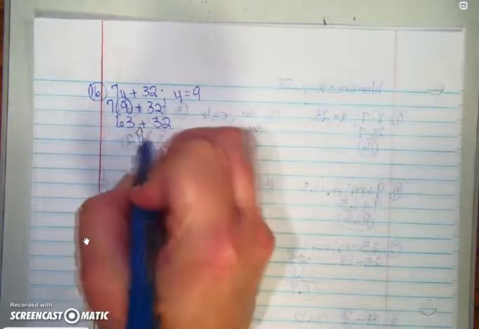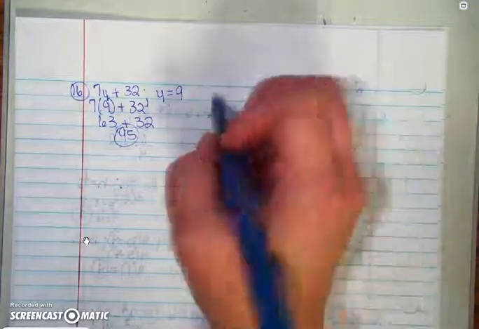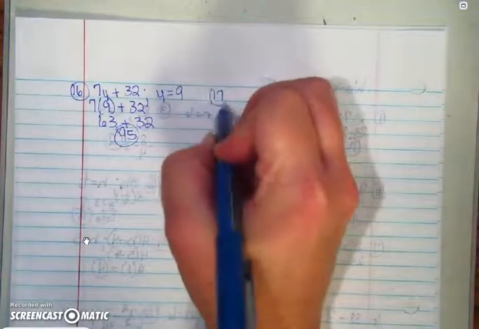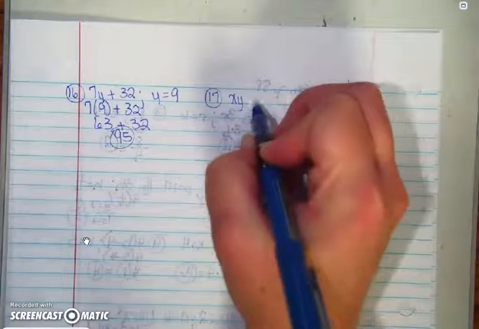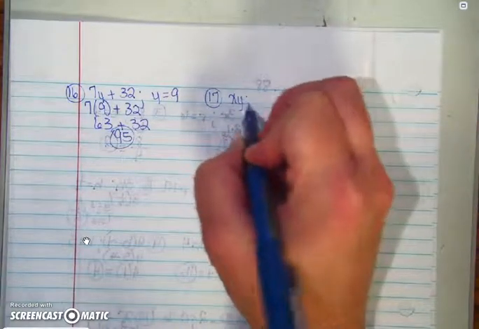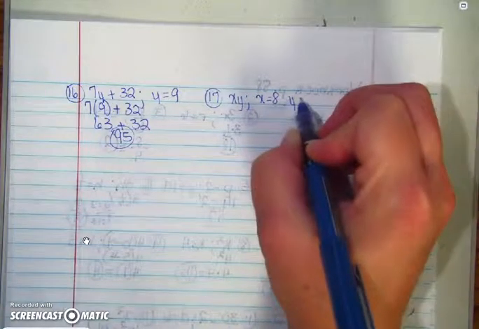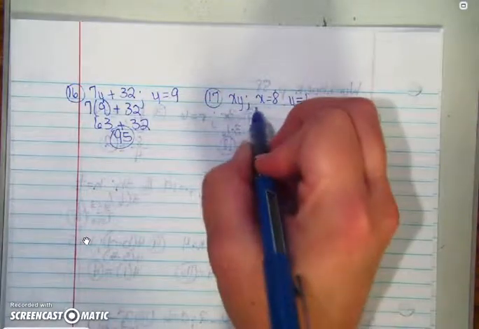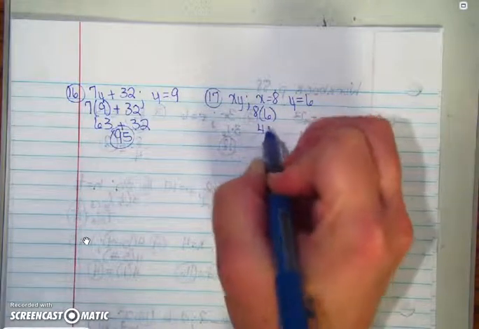And we have 95 as our answer. Number 17. We have xy. That means x times y, when x equals 8 and y equals 6. So we're going to have 8 times 6, which is 48.